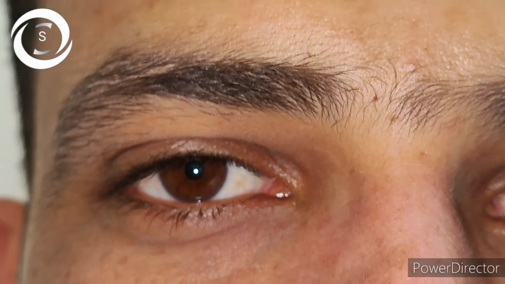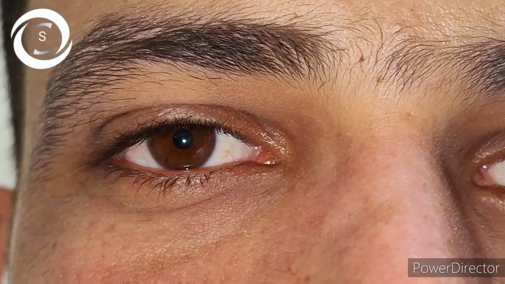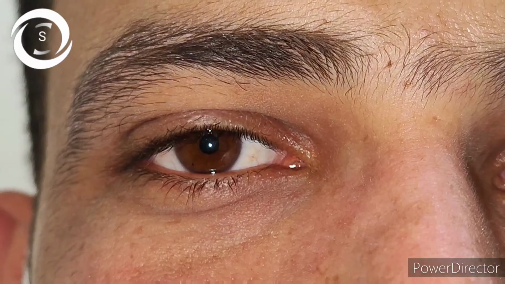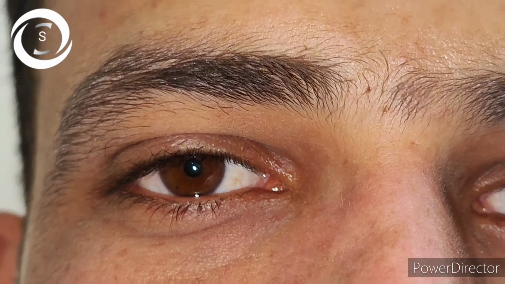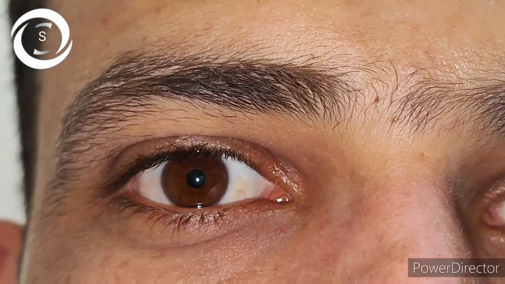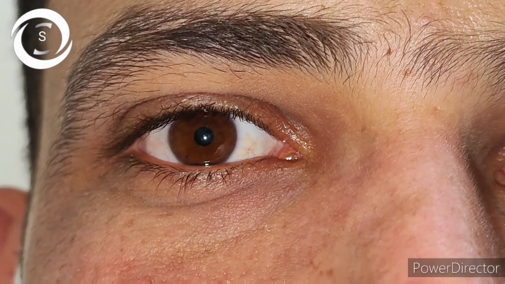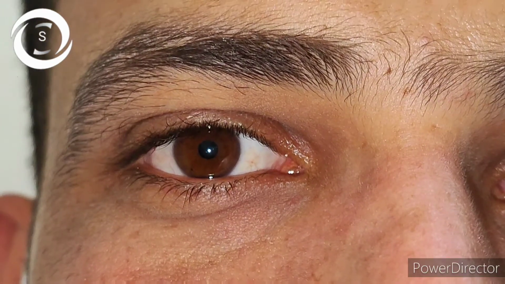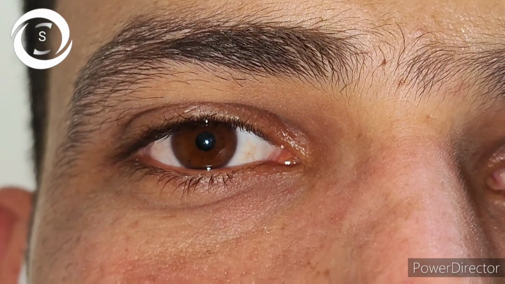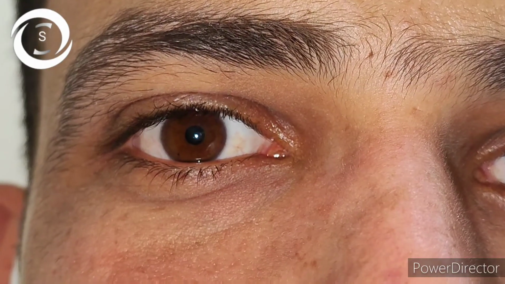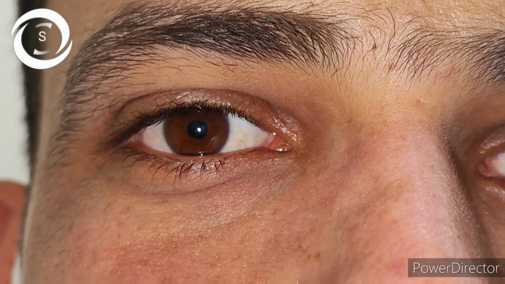Now today's topic is the Hirschberg test. It is also known as the corneal reflection test or corneal light reflex test. It is one of the most important ocular examinations, a quick and simple method to evaluate misalignment of the eyes. Now how to perform this test?